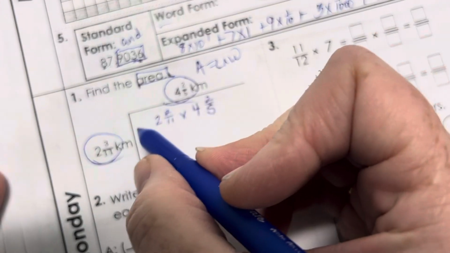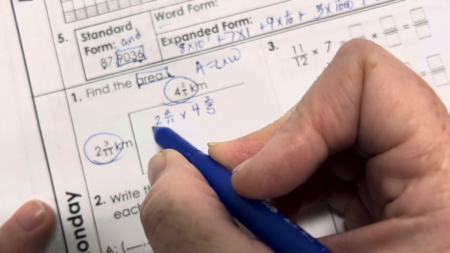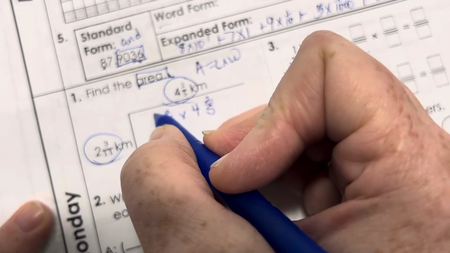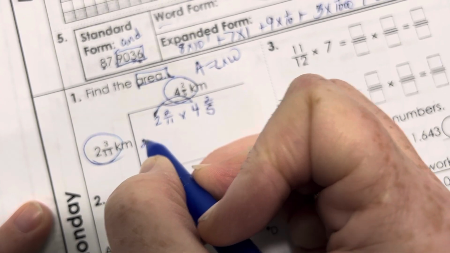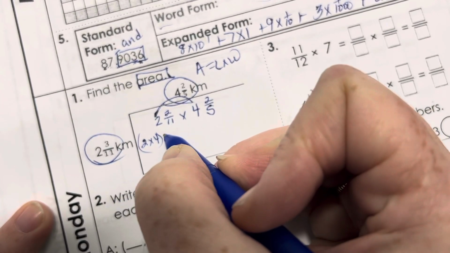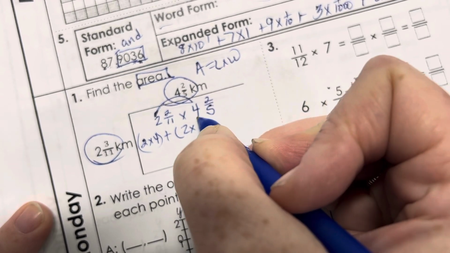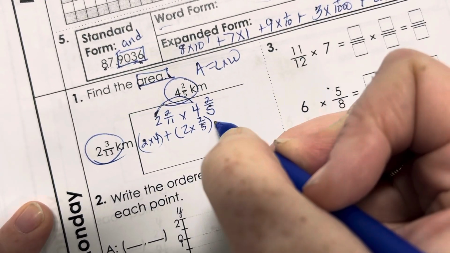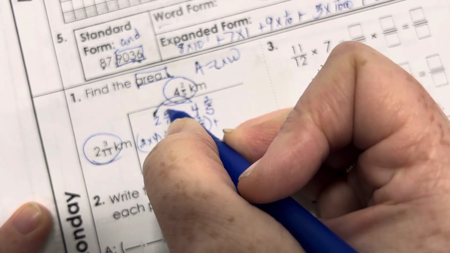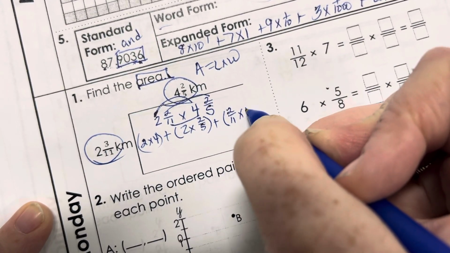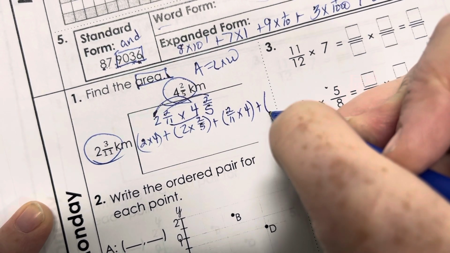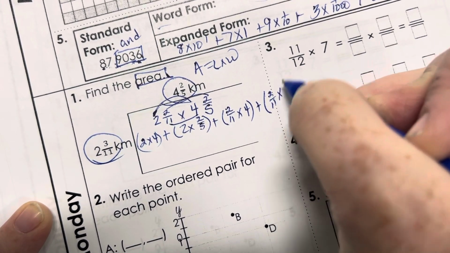But today we're going to decompose it. So I'm going to take the 2 and multiply by both parts over there. So we have 2 times 4 plus 2 times 2/5, 2 copies of 2/5, plus, now we're going to do this to both parts. 2/11 times 4 plus 2/11 times 2/5.